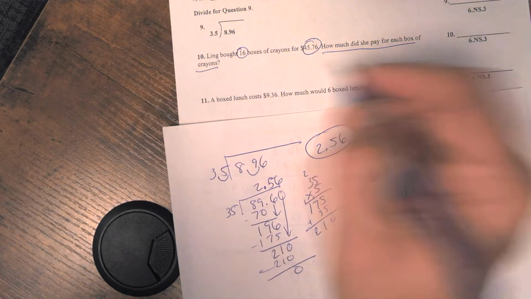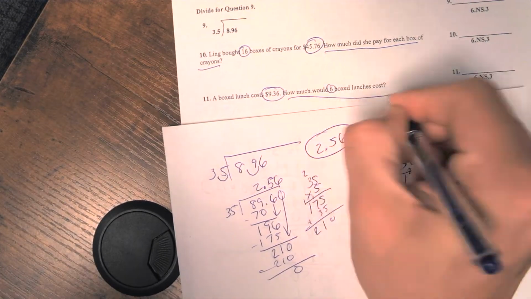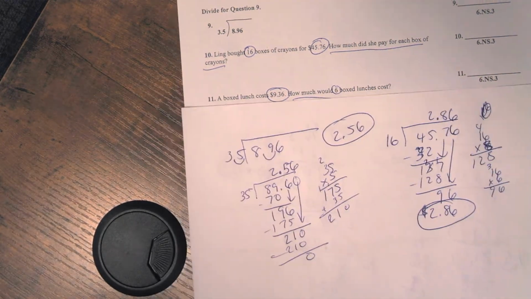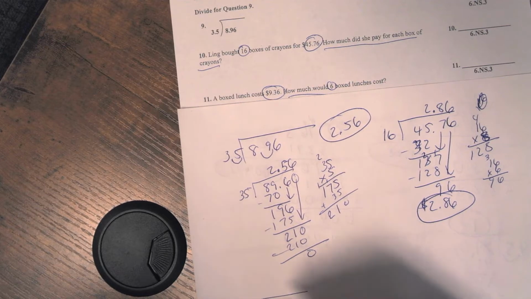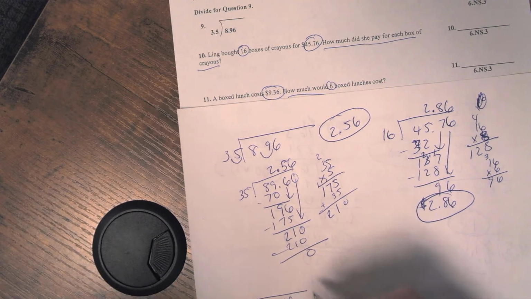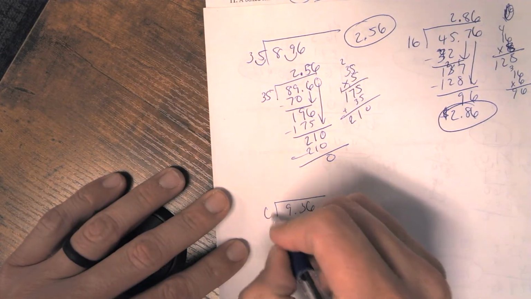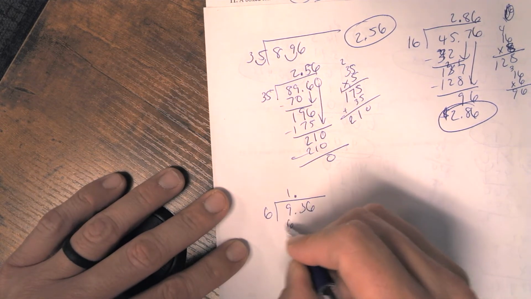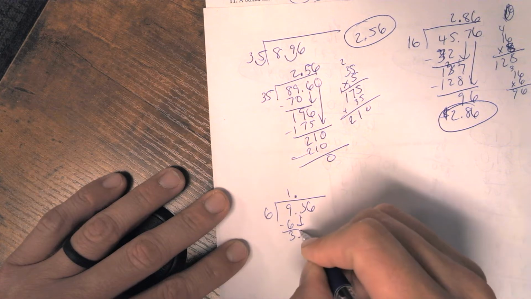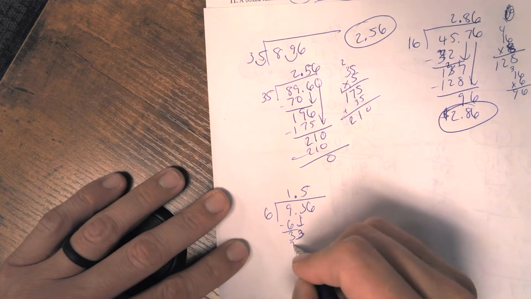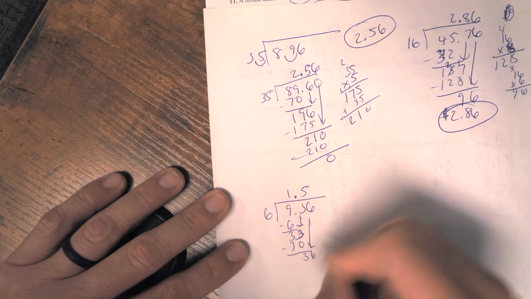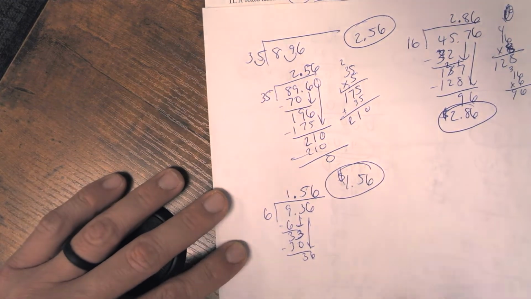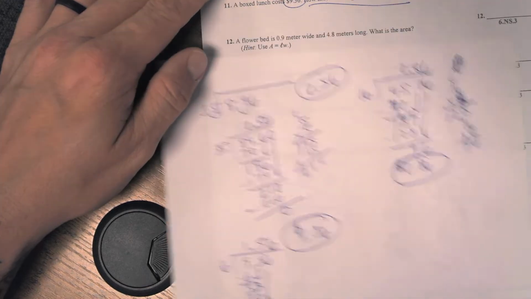Okay, a box lunch costs $9.36. How much would 6 boxes cost? So since we're trying to figure out how much each one is, we're doing division again. So $9.36 divided by 6. No decimal on the outside, so we just start dividing. Goes in there 1 time. Goes in there 5 times. Goes in there 6 times. So she paid $1.56 per box lunch.